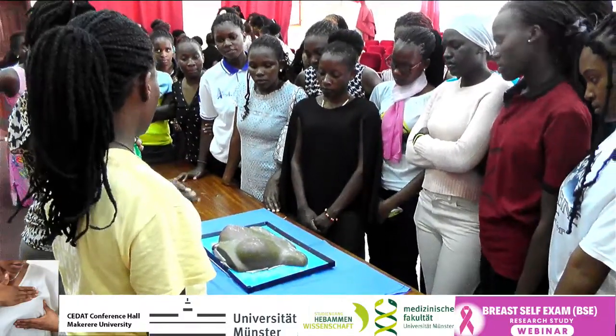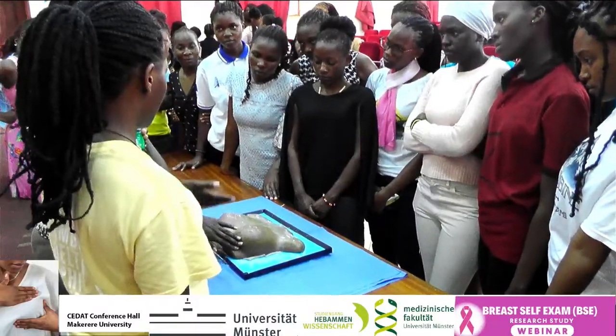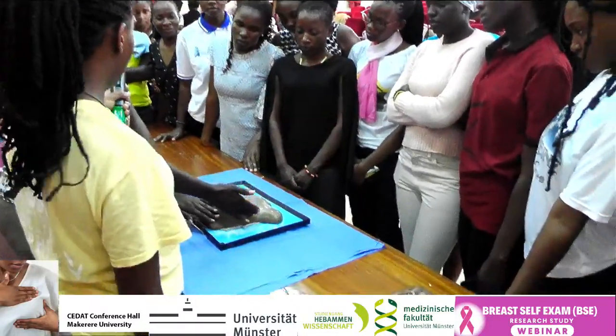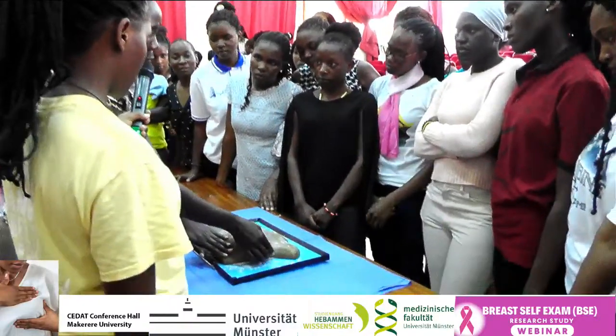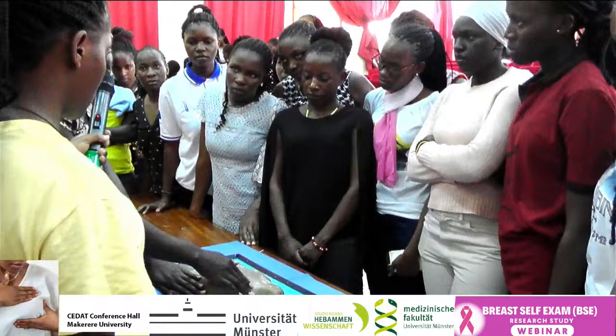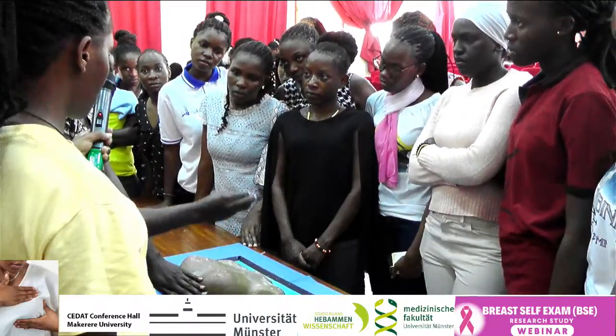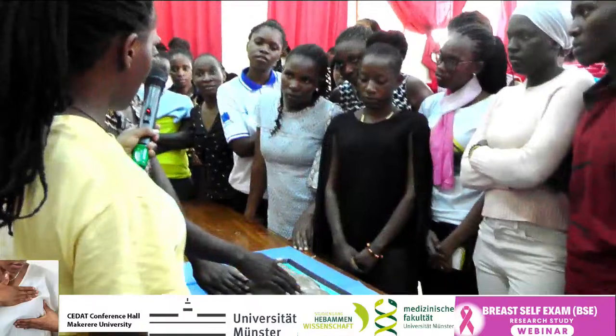Okay. So with the circular one, we support the breast that we are examining, and I said we would always start from the axilla area. The reason is that we have lymph nodes here, and in most cases when we are having any lump, these are the points they always want to attach to.